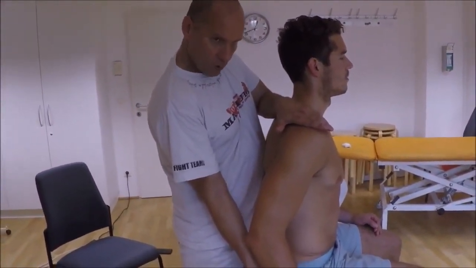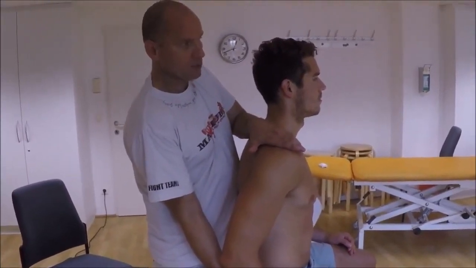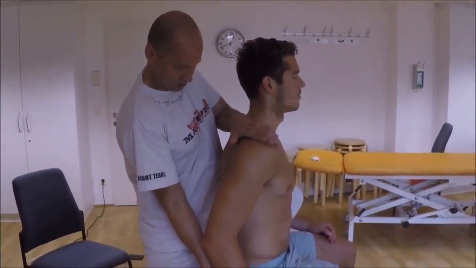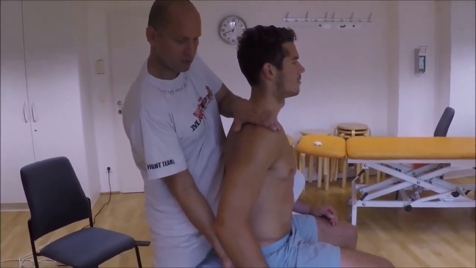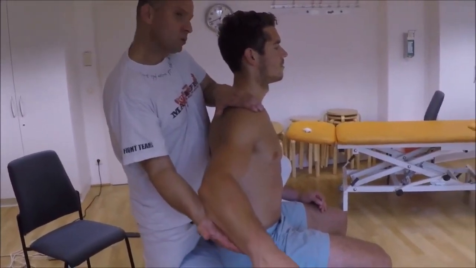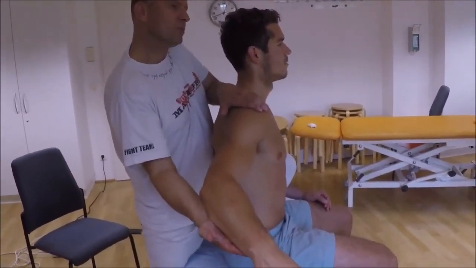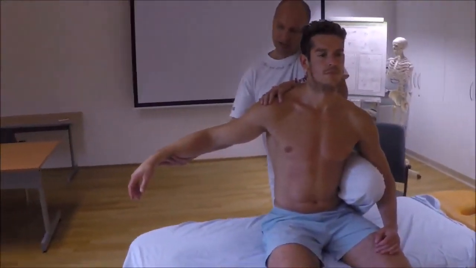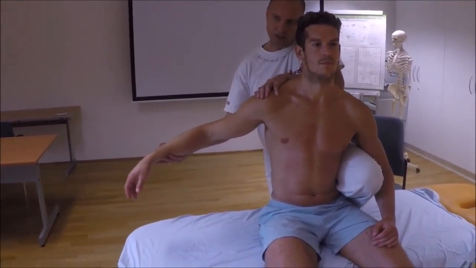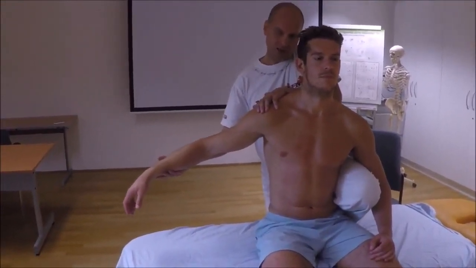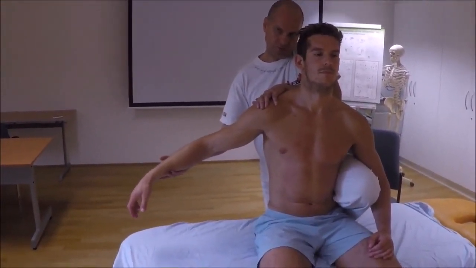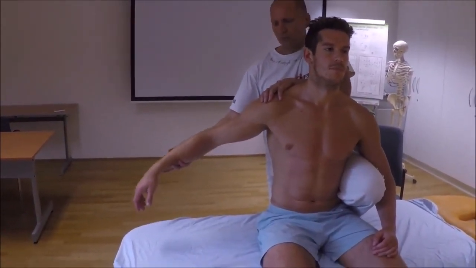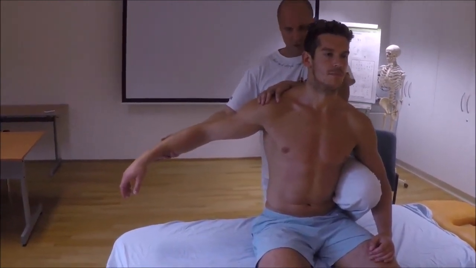Then I abduct the arm, whose abduction is restricted, as far as possible without pain. I tell the patient to press his arm down for 15 to 20 seconds against the resistance of my hand. Then I check whether the patient can now bring his arm up a little further. This is very often the case.